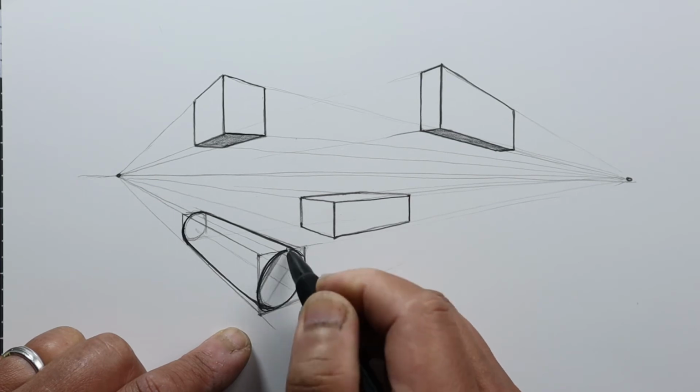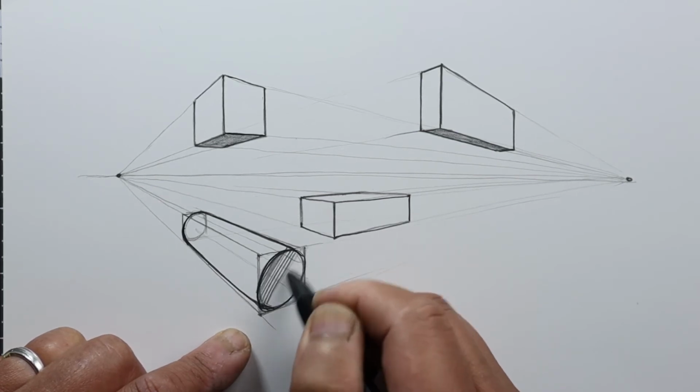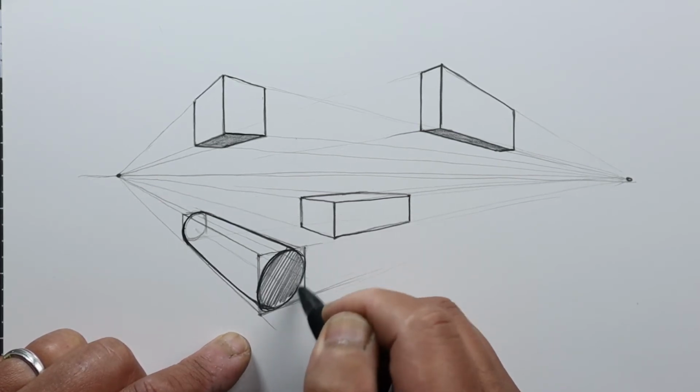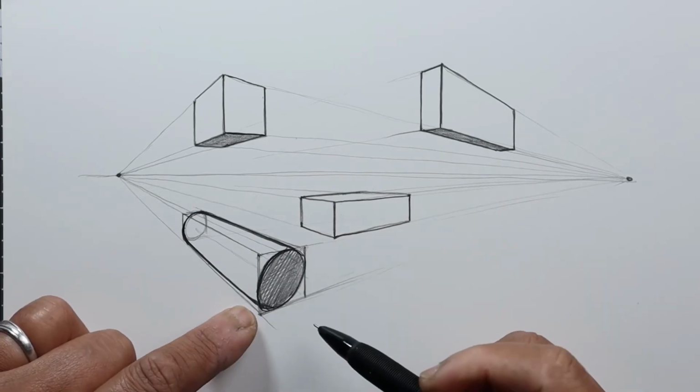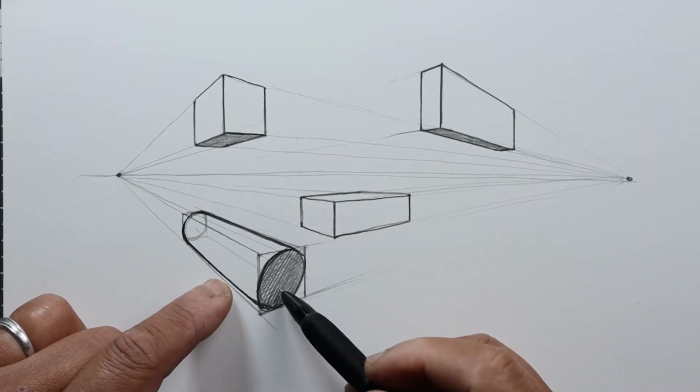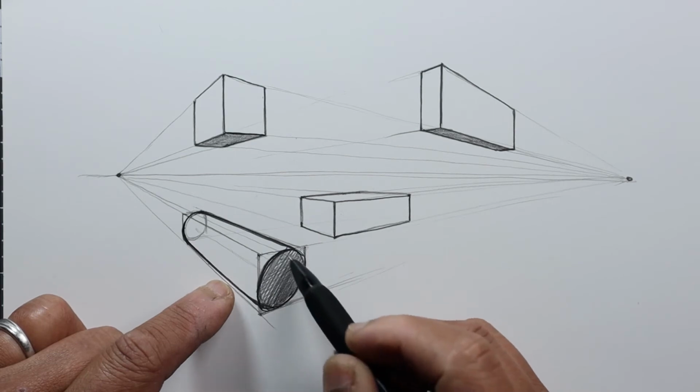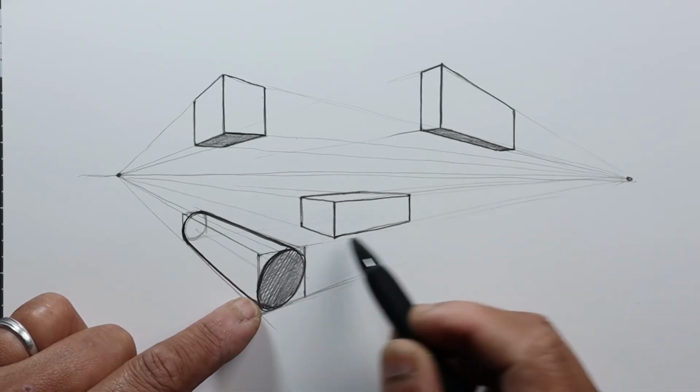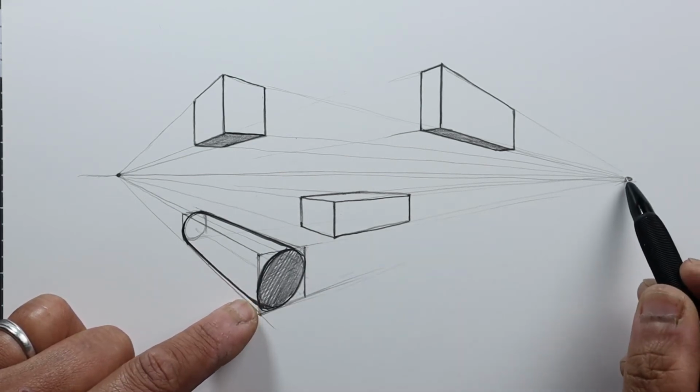Again, I'm gonna make this a little bit darker. So that's basically how you draw a cylinder in perspective, where this end of the cylinder is also in perspective going away to this vanishing point.